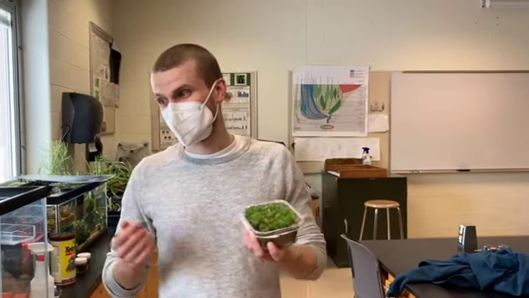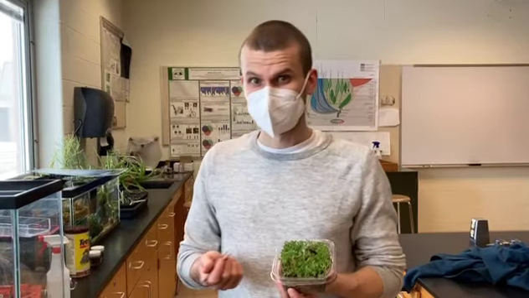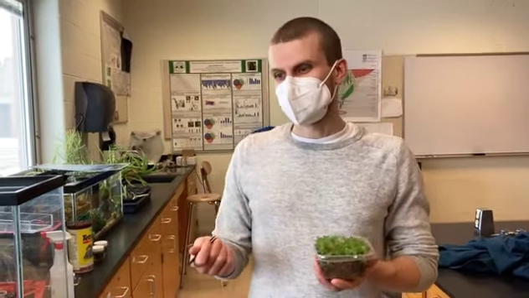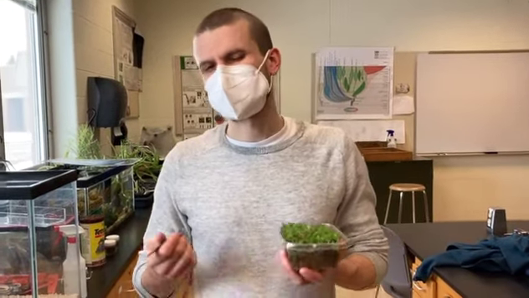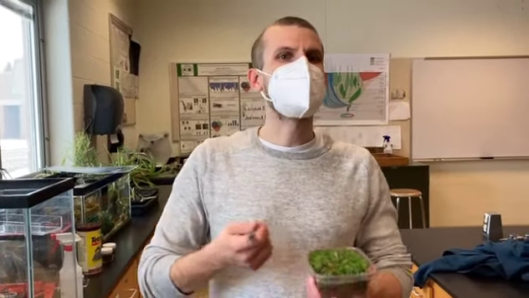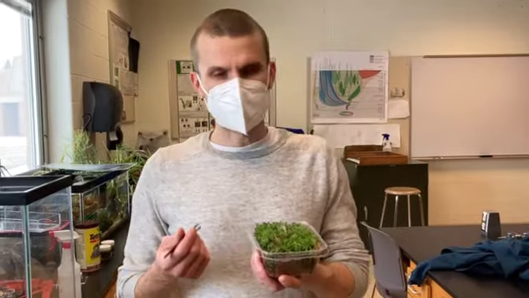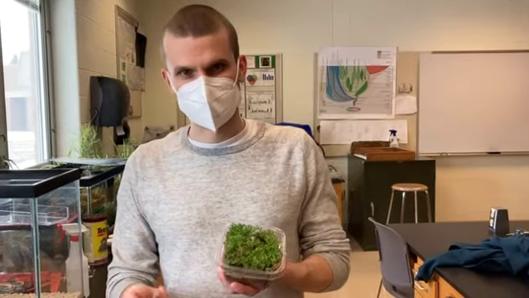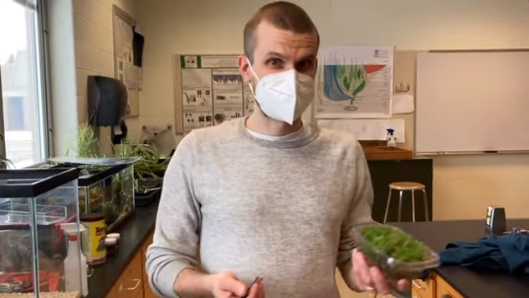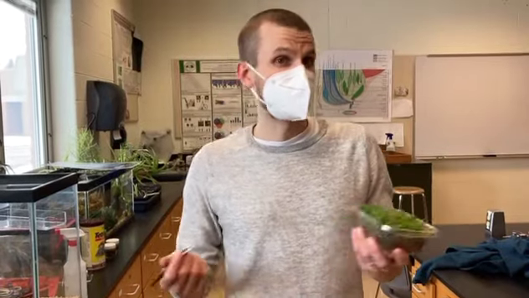All right, so I'm back over by the terraria where we've got some of our club mosses, some of our lycophytes. You'll find a plethora of different Selaginella species. These are a member of the lycophyte family, but they've got a couple of unique features that distinguish them from true lycophytes. No lycophytes in the greenhouse or here for now.